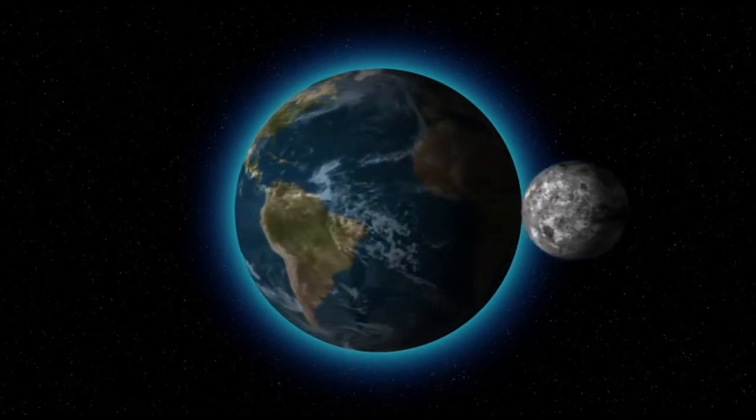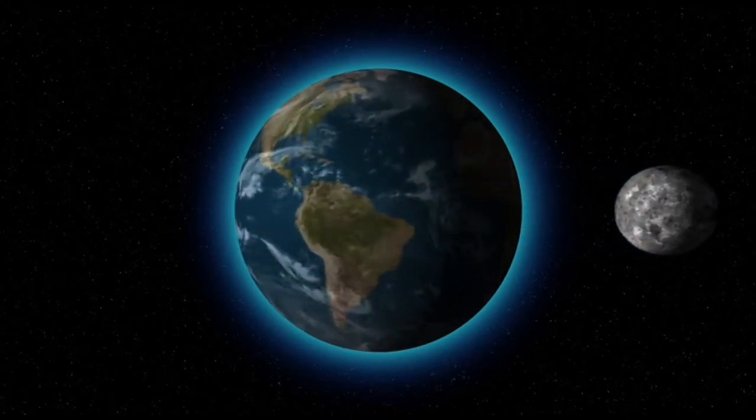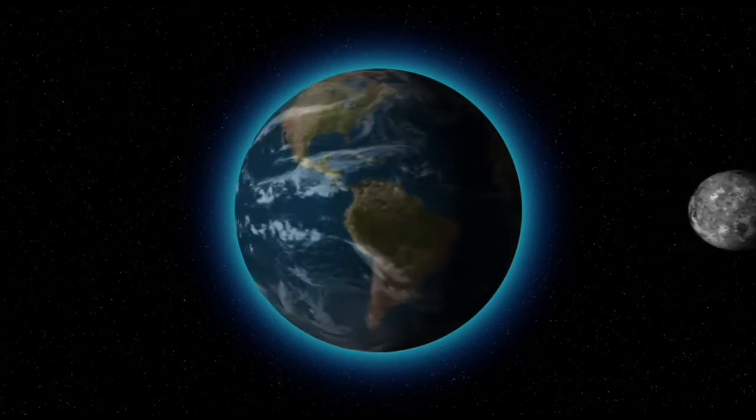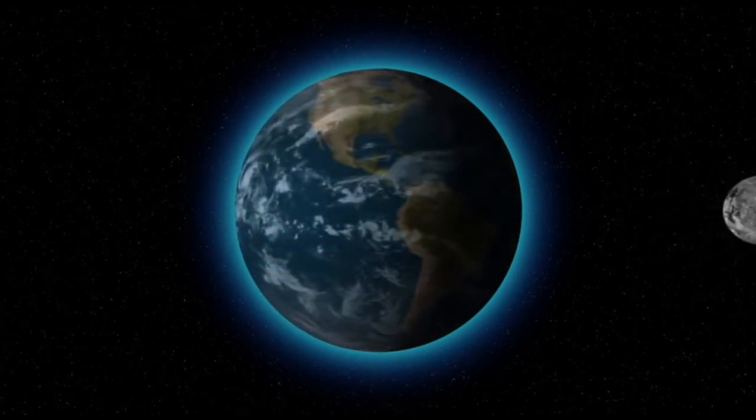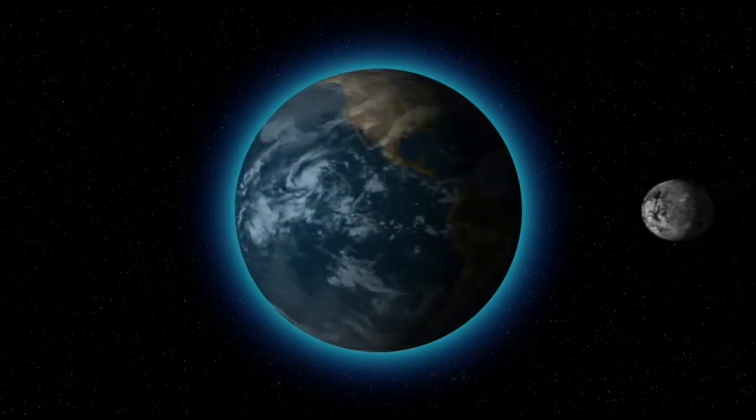This is the best example of circular motion. Here the moon rotates around the earth in a circular path, and the earth rotates on its own axis, in a circular path.